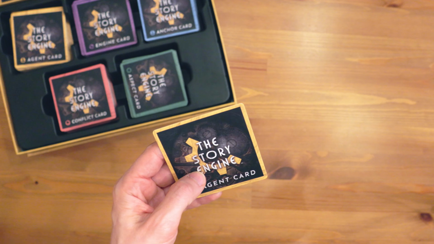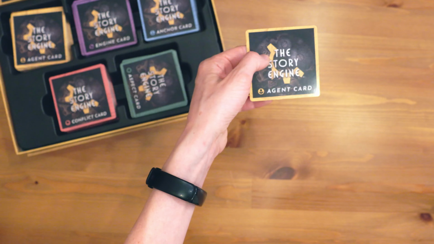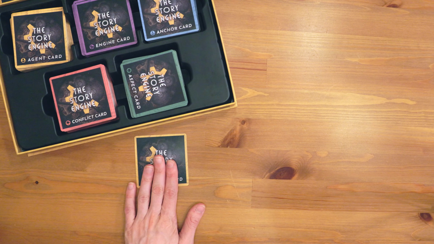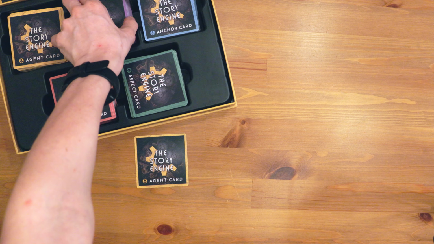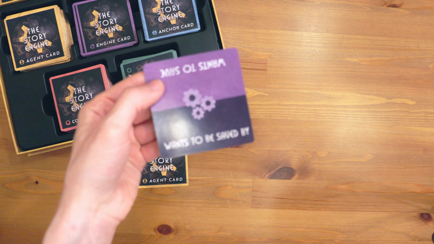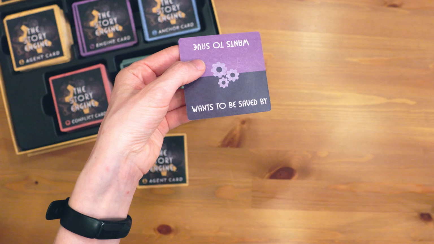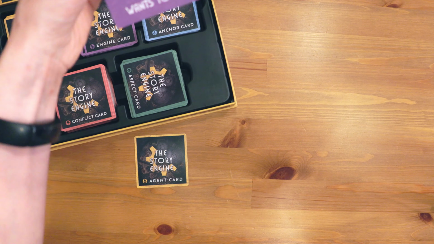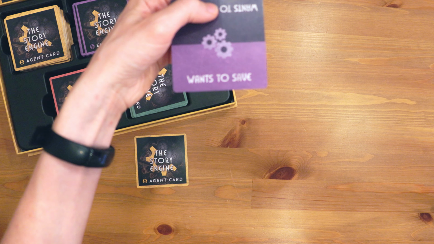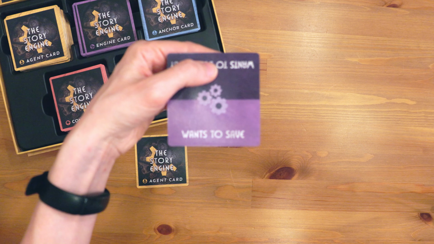So let's just say I have a placeholder for my character. This is to represent Kimball. And I want to know what are some things that maybe would motivate her to be sneaking around this base. So here I have an engine card, which would be either she wants to be saved by, or she wants to save. Now that could give me some really interesting ideas.